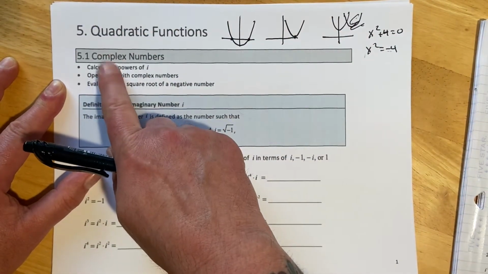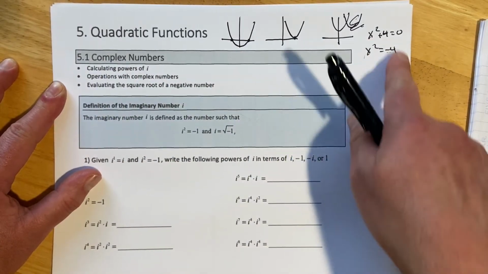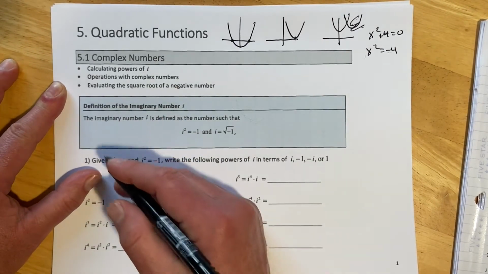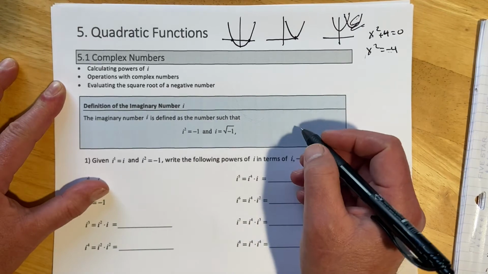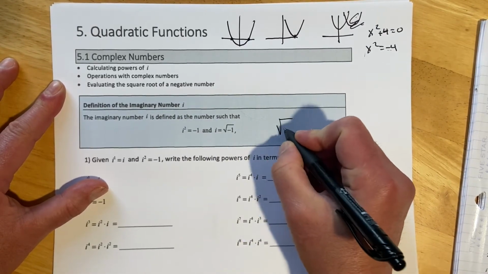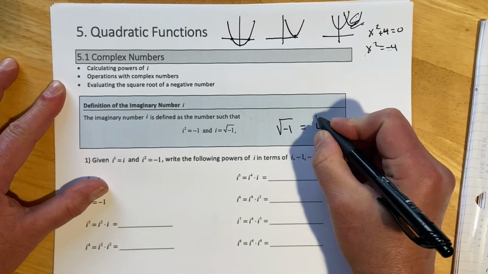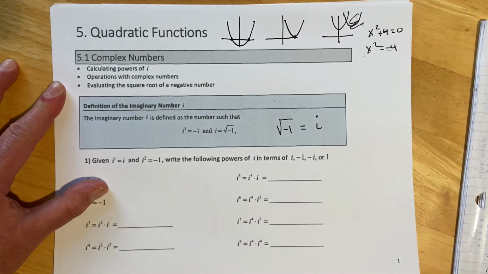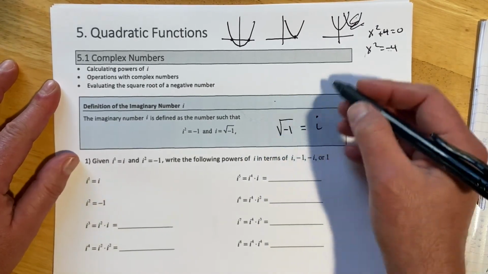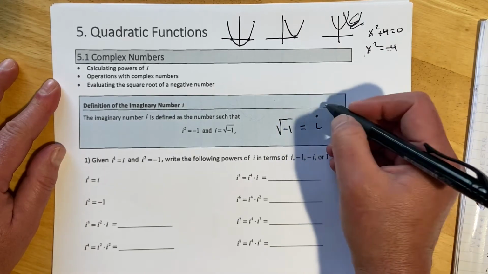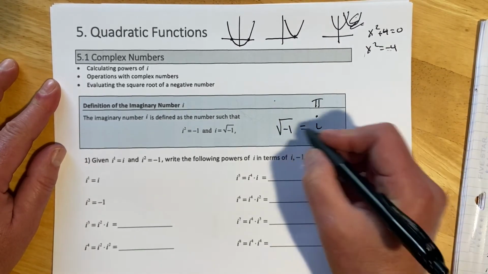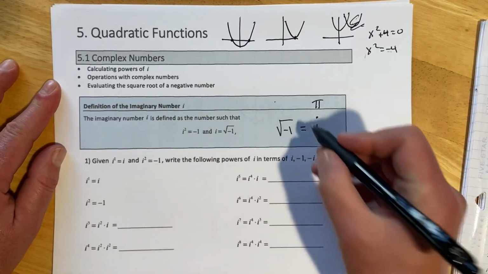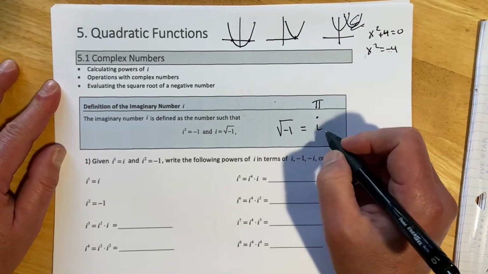And our first topic, complex numbers, is how we're going to handle this issue, which is we're going to define a new number. And that number is going to be the imaginary number i. Whenever we run into the square root of -1, we're going to call that i. Much in the same way when we see 3.14 and so on, the ratio of the circumference to diameter of a circle, we call that pi because it's convenient. We're calling this i for imaginary unit because it's convenient. And it's easier to write this than it is to write that.